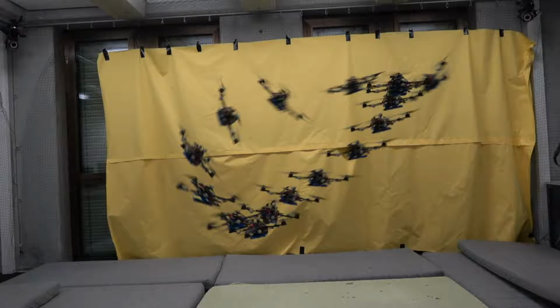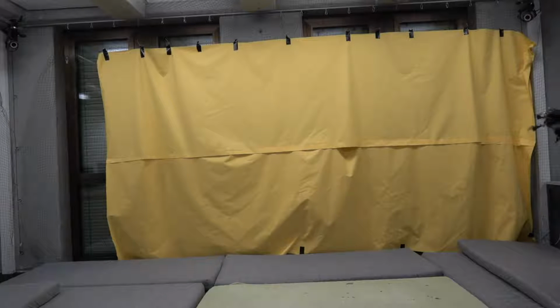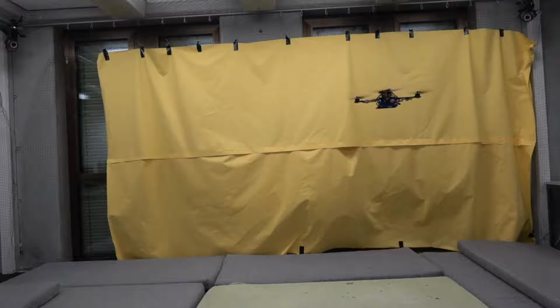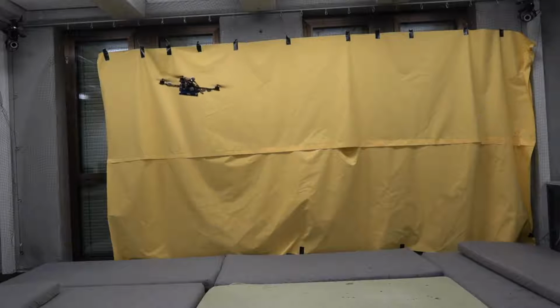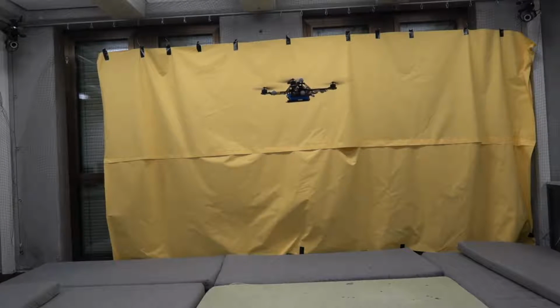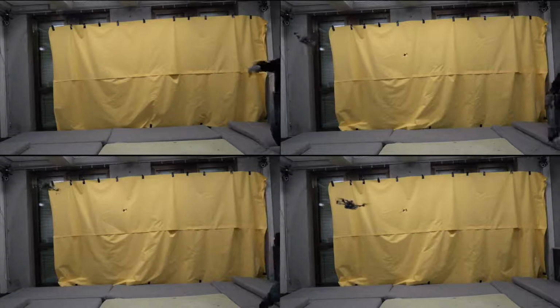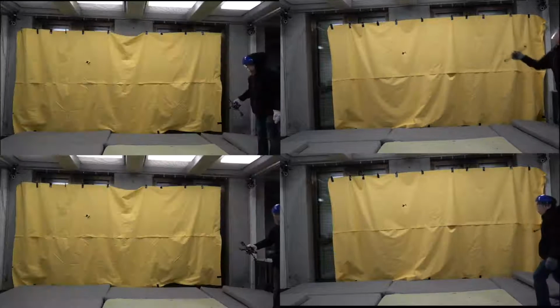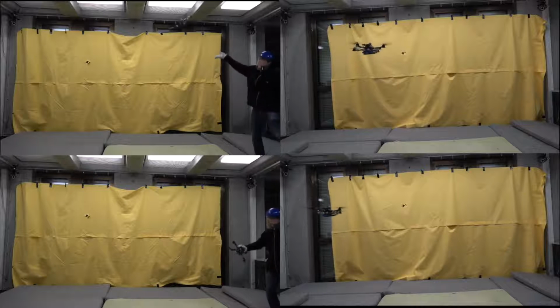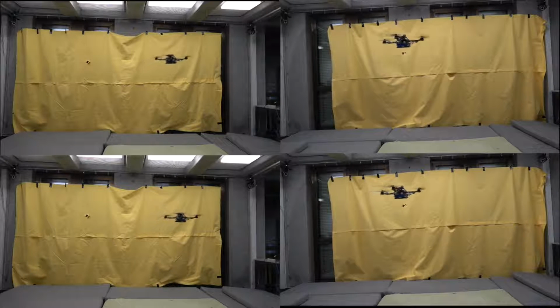The most notable feature of the policy is its stability. It can stabilize even in very challenging configurations. Here we demonstrate this by throwing the quadrotor into many different attitudes and velocities. It also works when it starts nearly entirely in an upside-down position.